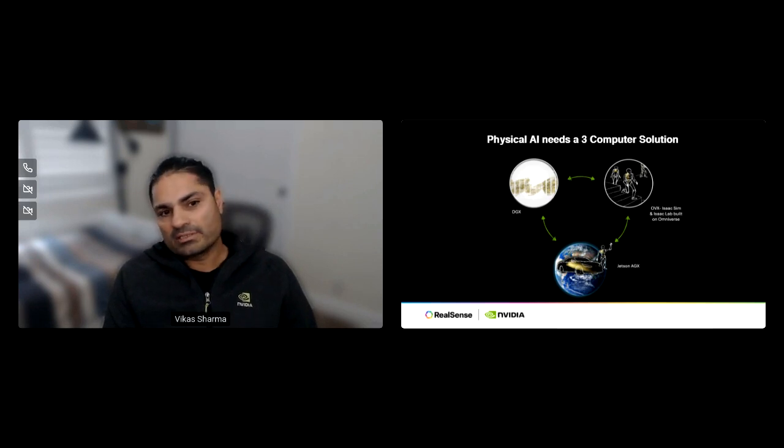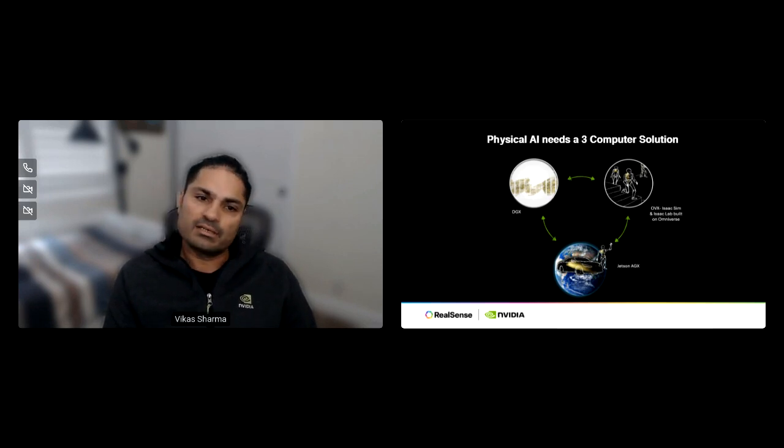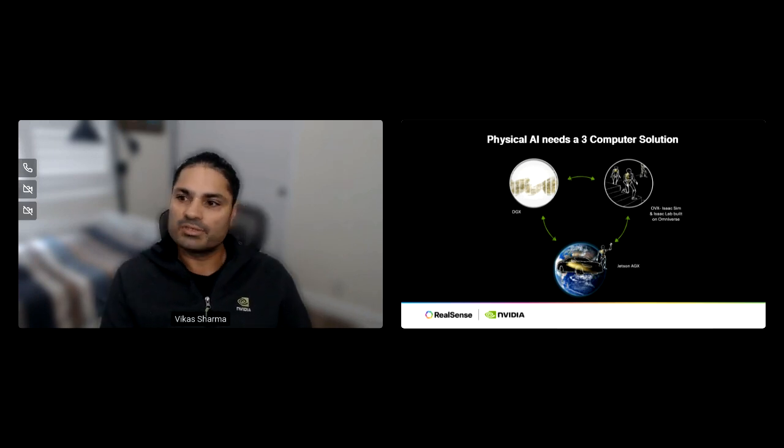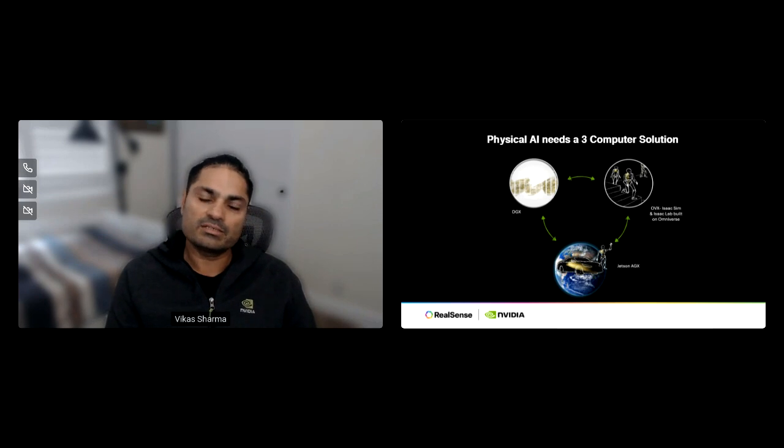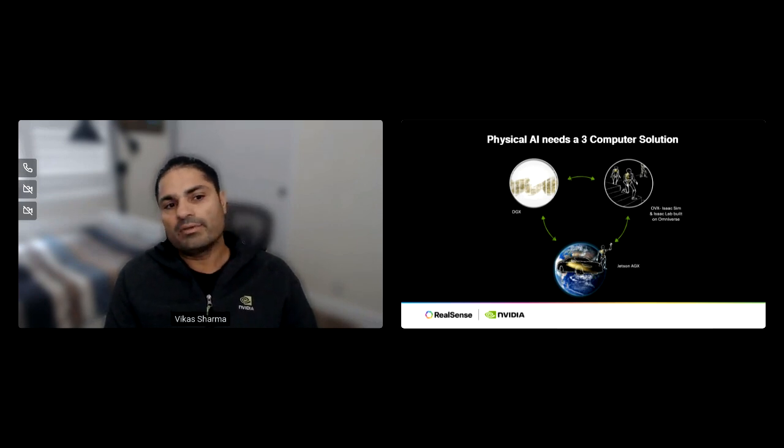NVIDIA advocates a SIM-first approach to physical AI learning. Physical AI models, VLMs, VLAs, are trained mostly using synthetic data, and they are tested in an environment like Isaac Sim before they are actually deployed to the real hardware. And that's where the sim to real gap comes into the picture. Having a high fidelity model of your cameras, your sensors, and your robot really helps mitigate this sim to real gap.